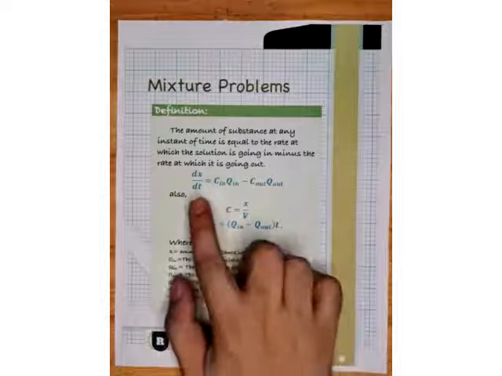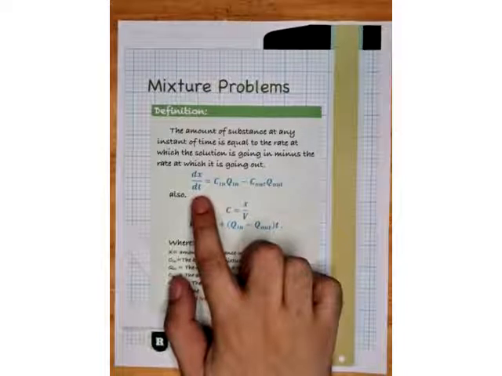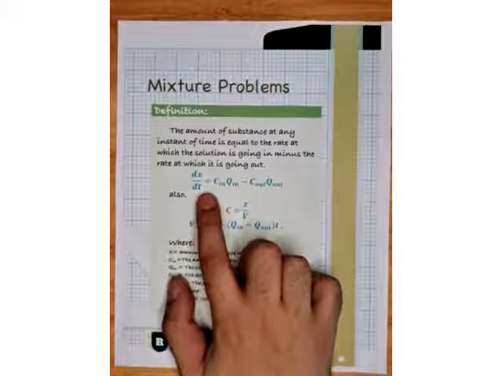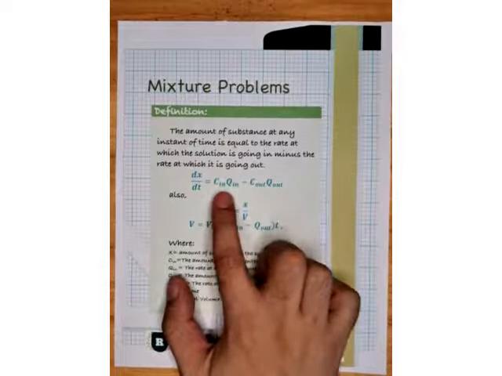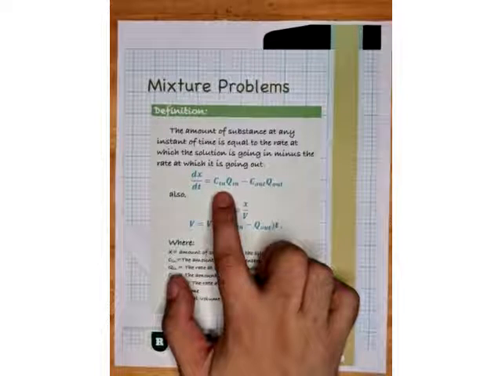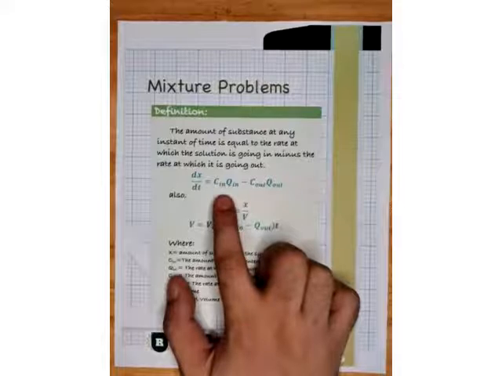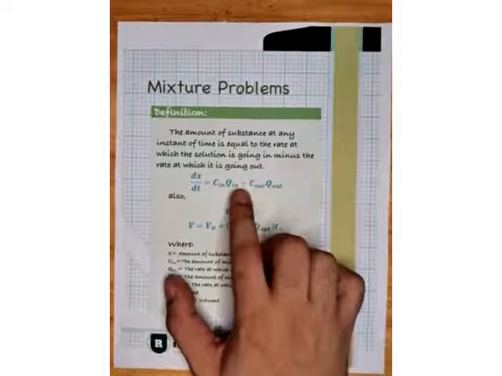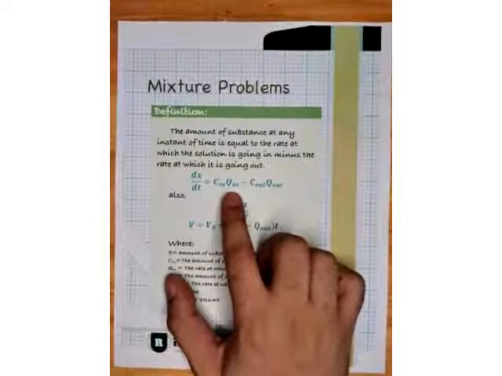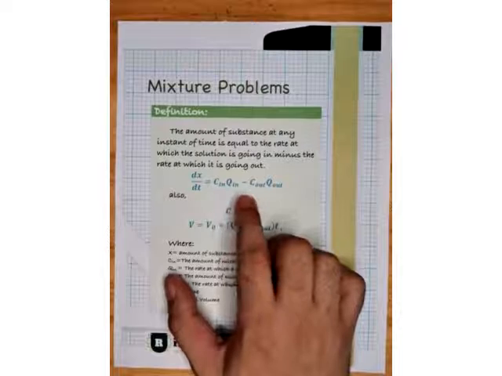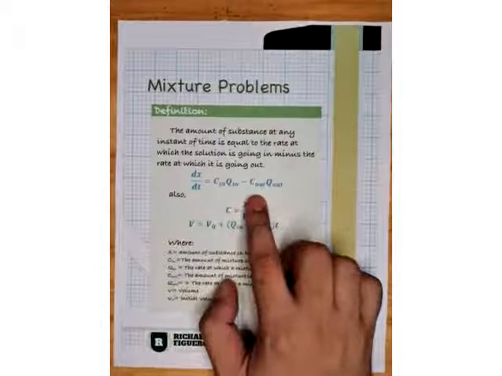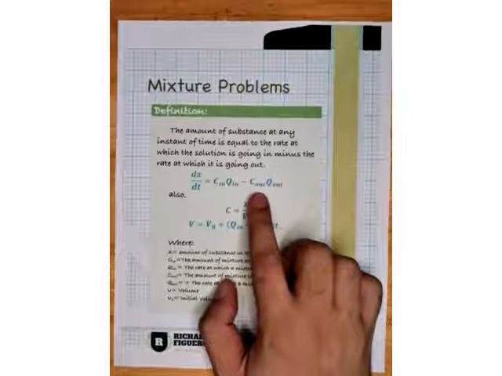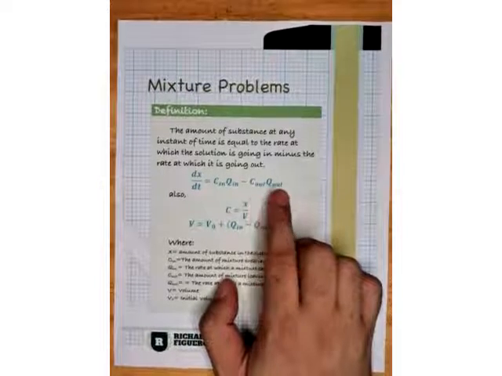Okay, so the amount of substance at any instant of time, so dx over dt, will be equal to C, which is the concentration of the chemical entering the tank, times the rate, Q, at which the solution enters the tank, minus the rate at which the solution leaves the tank times the concentration of the solution leaving the tank.